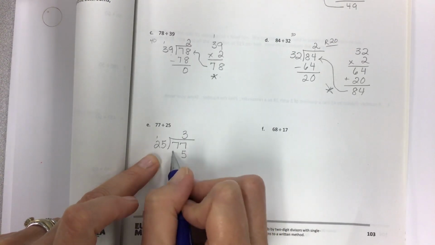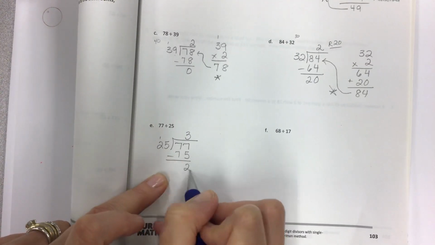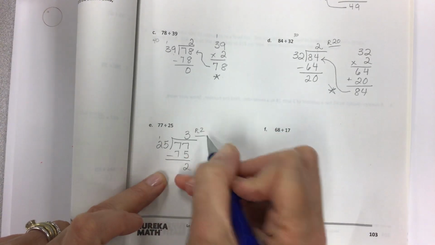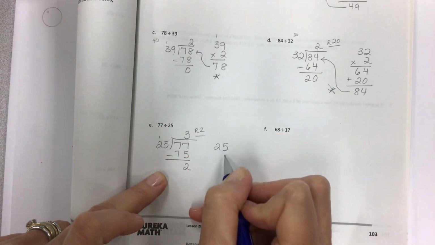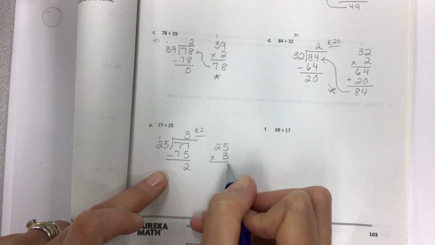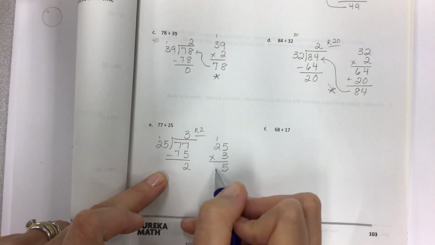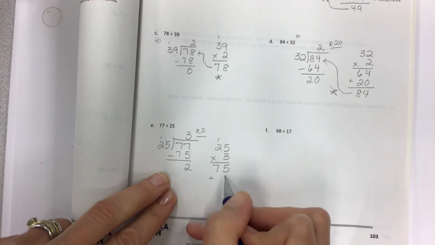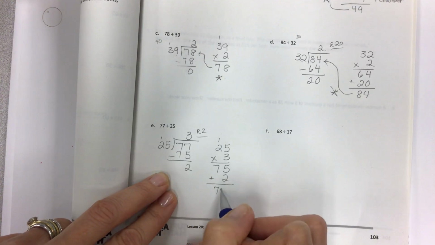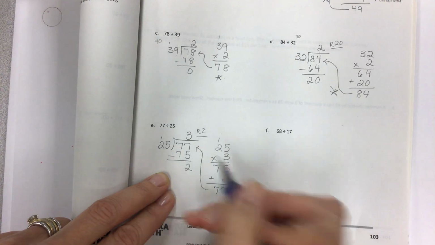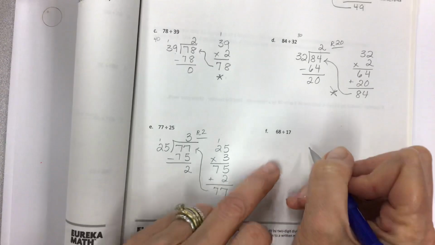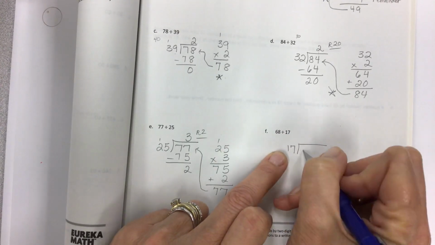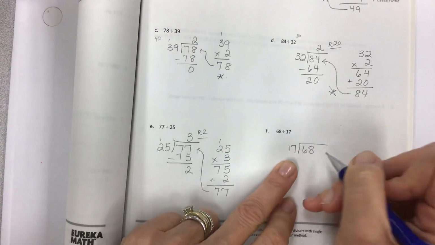15. 3 times 2 is 6 plus 1 is 7. And we get a little tiny remainder of 2. And then you can check it. 25 times 3, 15. 6 and 1 is 7. And then add the 2 for 77. Huzzah! And then the last one on this page, 17 into 68.